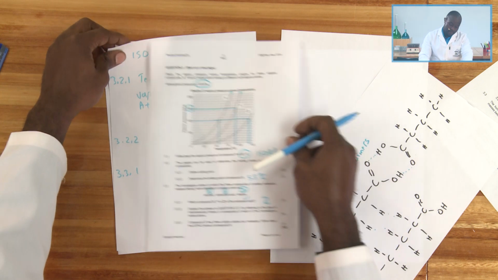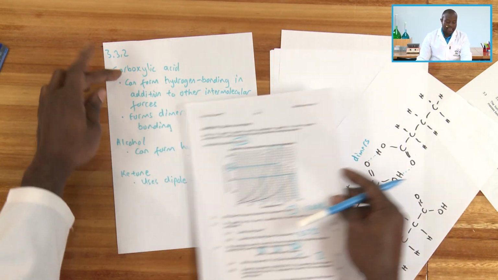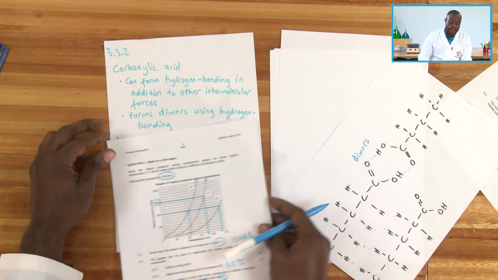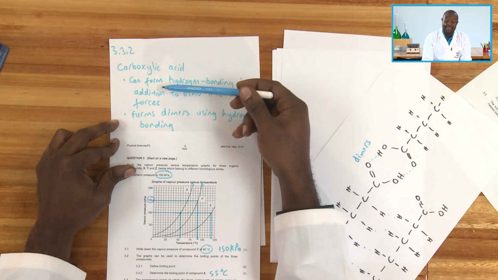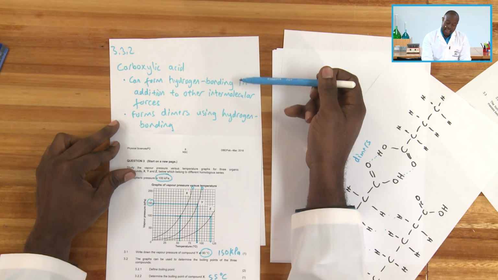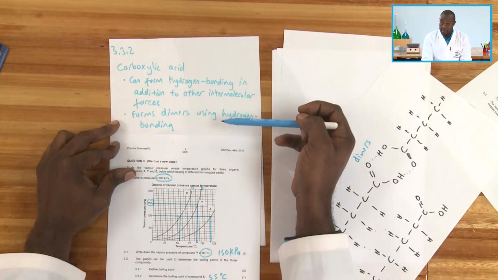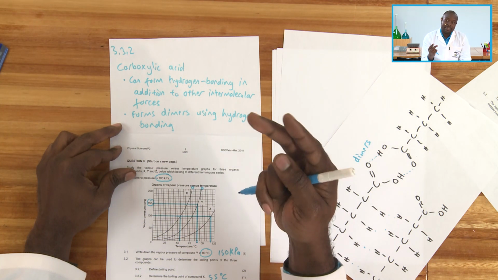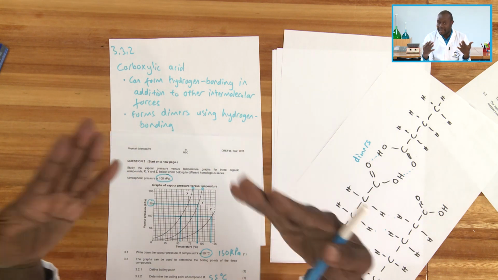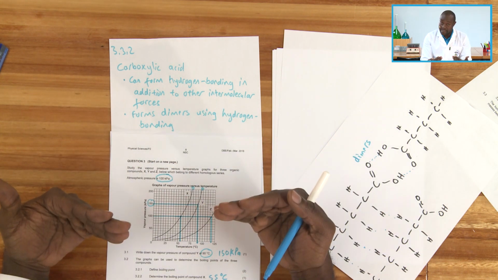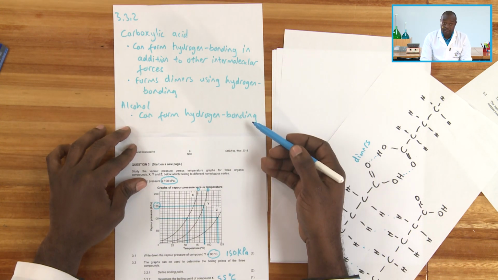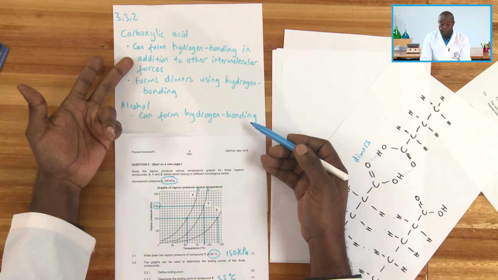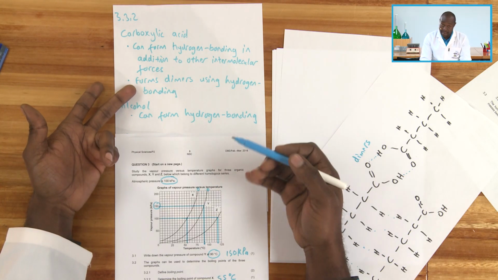So moving from carboxylic acid, going to alcohol and then to ketones, you realize that with carboxylic acids, we can form hydrogen bonding in addition to other intermolecular forces. And they also form dimers using the hydrogen bonding. And because they have the advantage of utilizing those two different types of intermolecular forces, they are the strongest of the three. Then with the alcohols, they can form hydrogen bonding on top of the intermolecular forces, but they do not form dimers as happens in carboxylic acid.